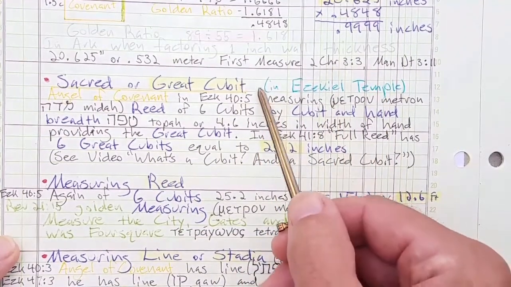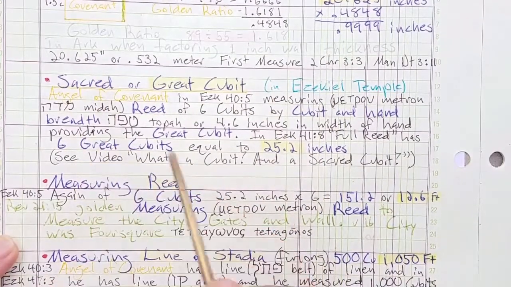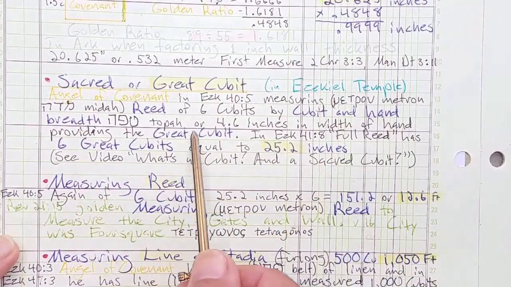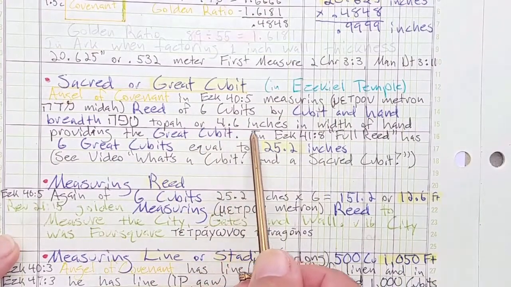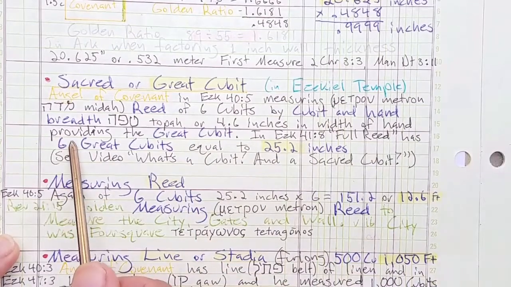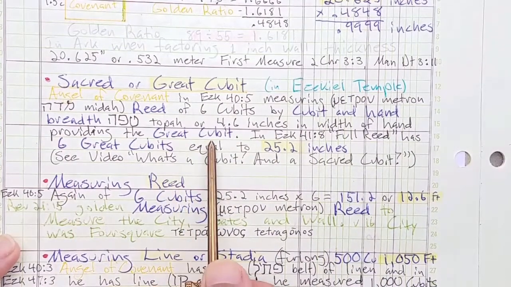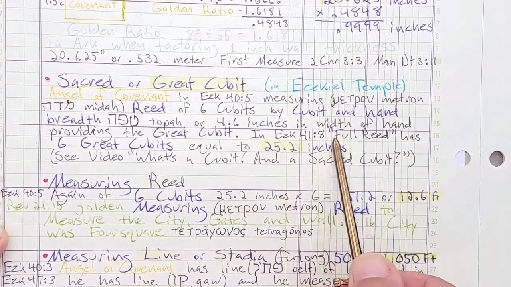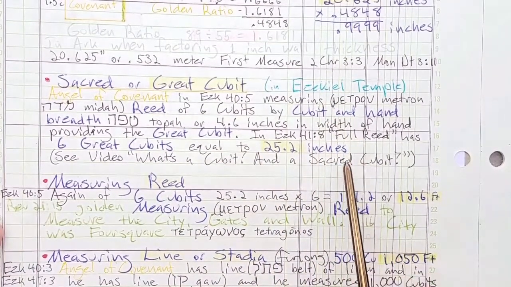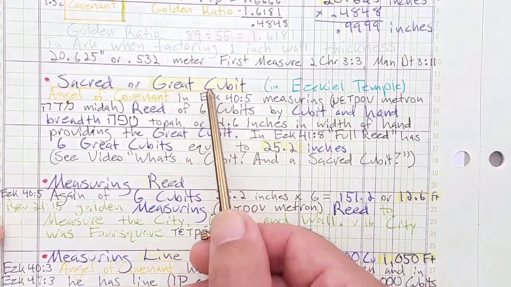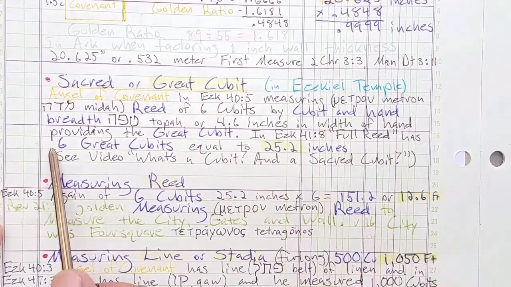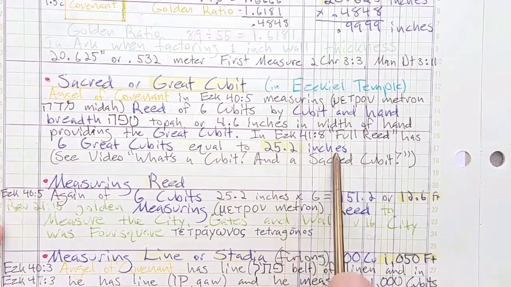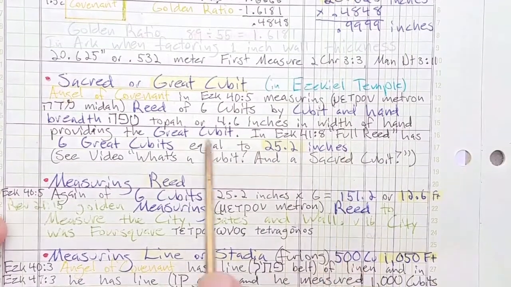So what was our cubit? It's 20.625 inches. Now we increase that by a handbreadth, or 4.6 inches, providing us with the great cubit, a larger cubit. In Ezekiel 41, verse 8, it was a full reed. It's a full reed because it's a great cubit, not the previous cubit. It has 6 great cubits, and each cubit is 25.2 inches. We do have other videos on this.